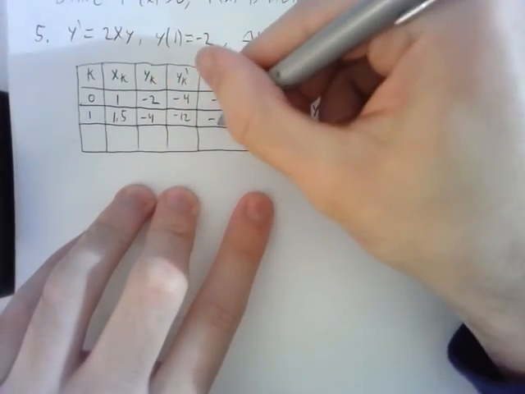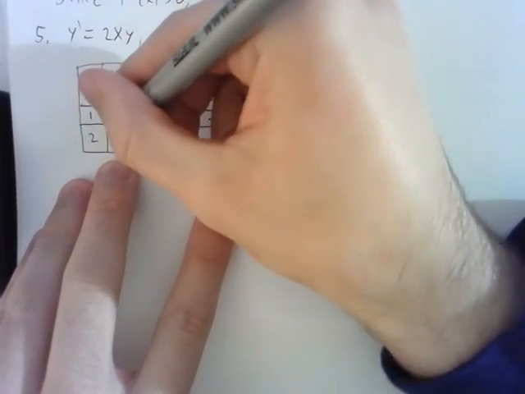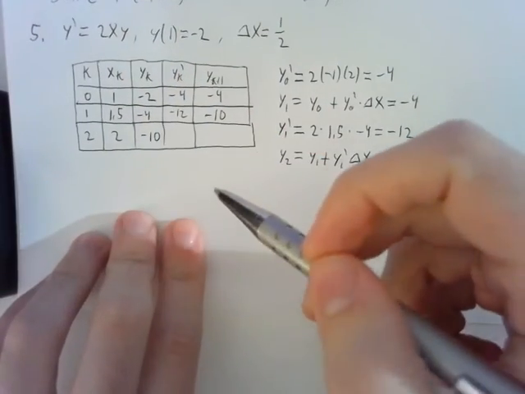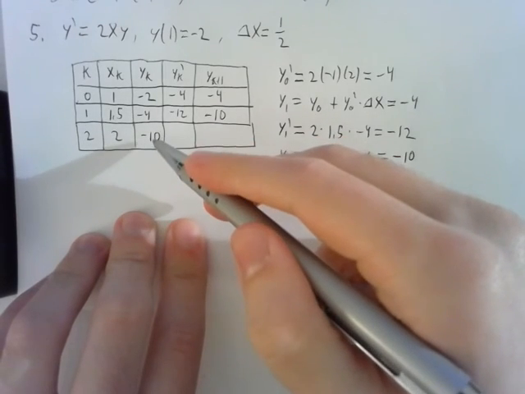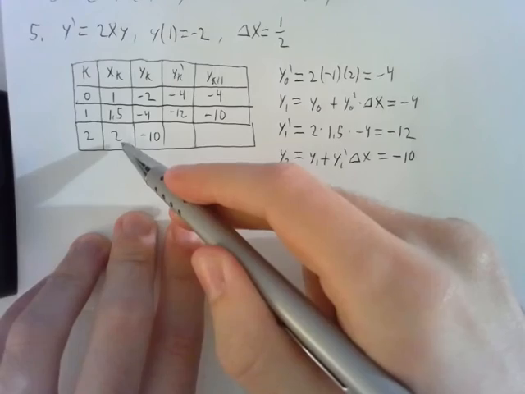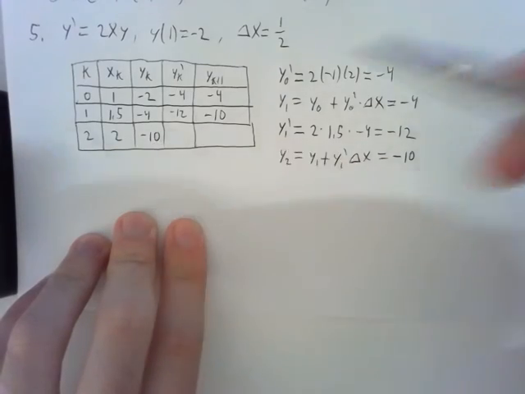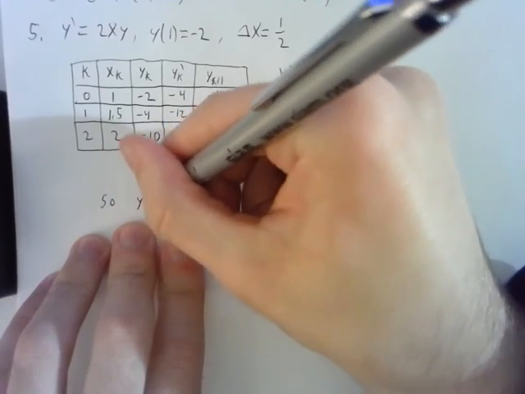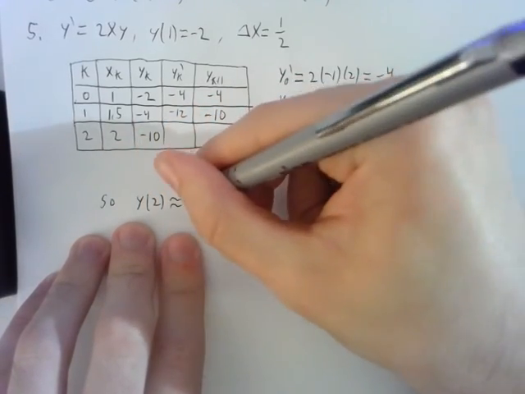So if we fill in our table here, we now notice that what we were asked to do is find the value of y at x equals 2. We see that once we reach k equals 2, x has reached 2, and our y value is -10. So our conclusion is that y of 2 is approximately equal to -10.